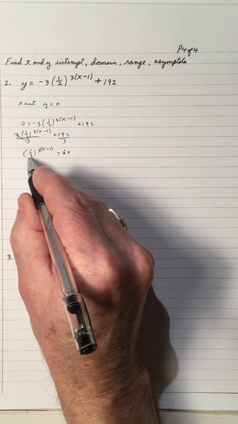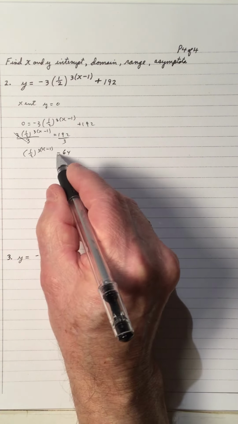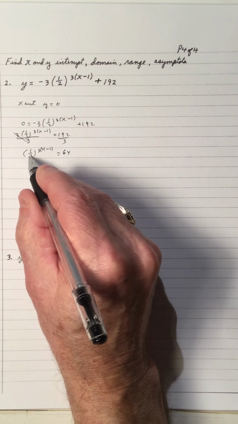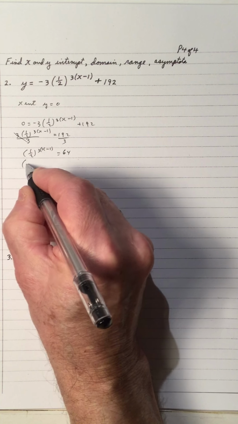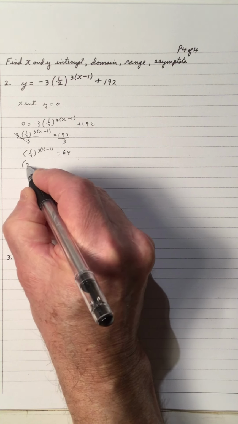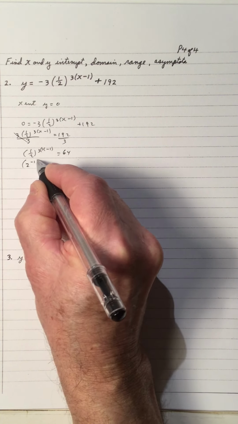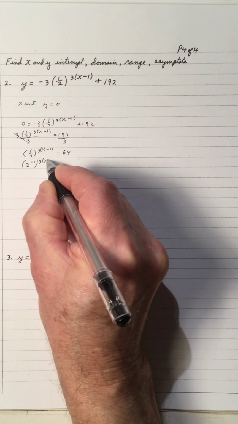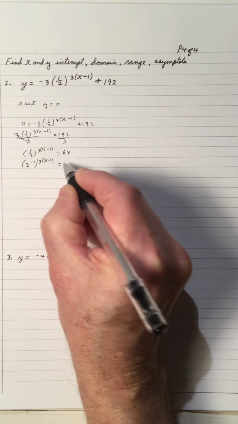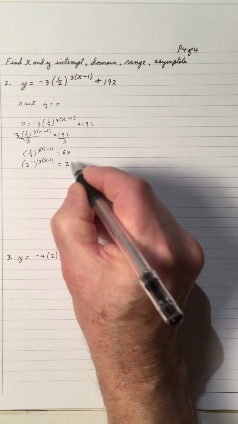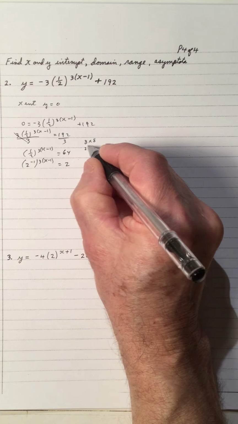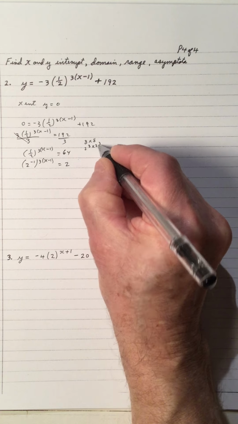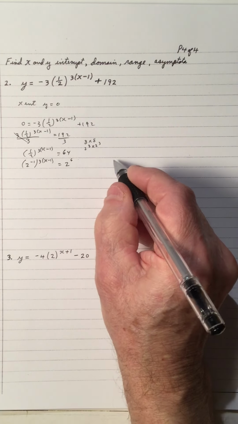Now the base is a half, but we'd like to write it in terms of base 2, so 1/2 is 2 to the negative 1. Keep the same base. And 64 is 8 times 8. 8 is 2 cubed, 2 cubed. So that's 2 to the 6.